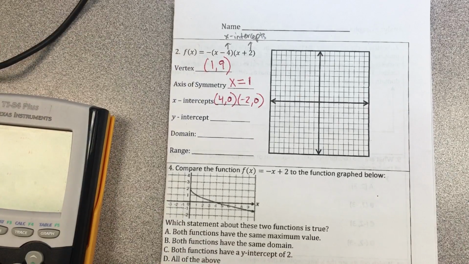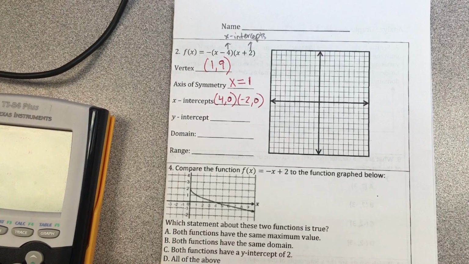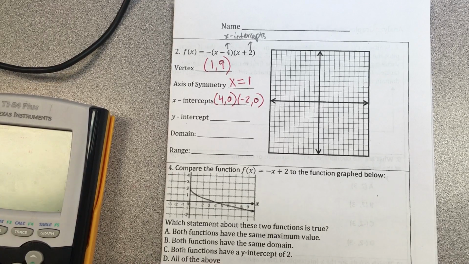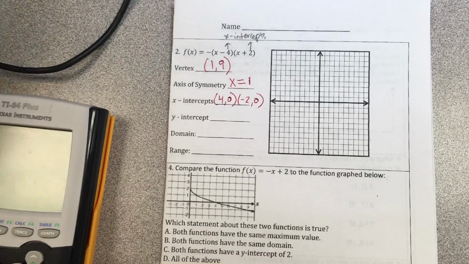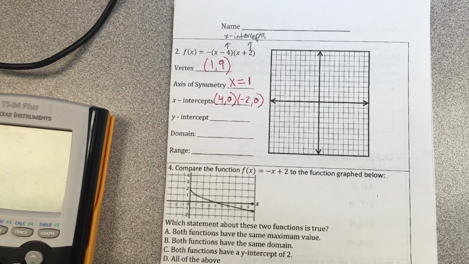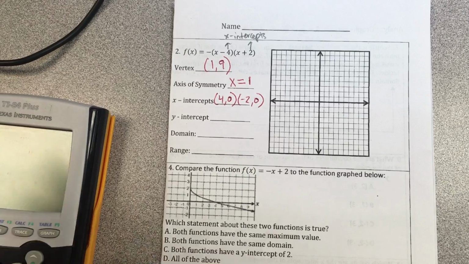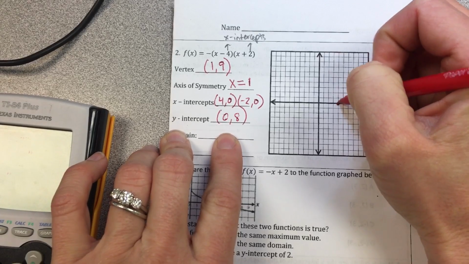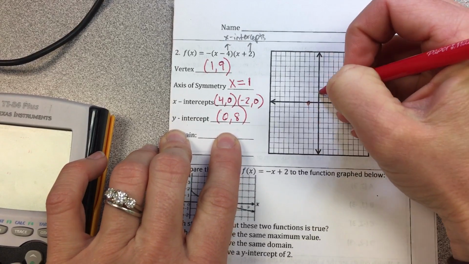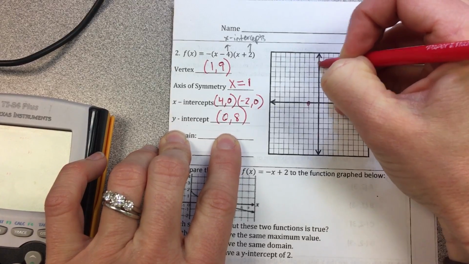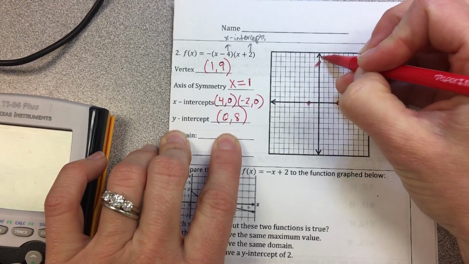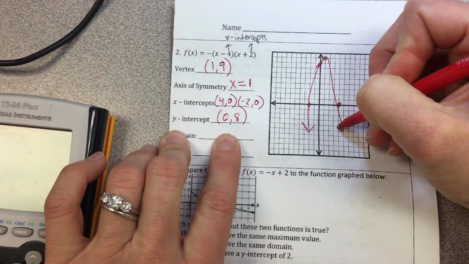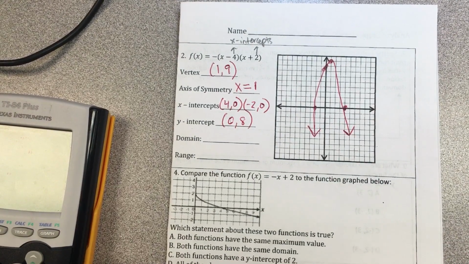Okay? All right, the y-intercept, let me go back and look at the graph for this one. The y-intercept is where it crosses the y. Where's it crossing? 0, 8 again. Okay, let's graph. 4, 0, negative 2, 0, 0, 8, and 1, 9. All right, go ahead and take a minute and graph it. You can look on your computer screen too for how it's supposed to look.